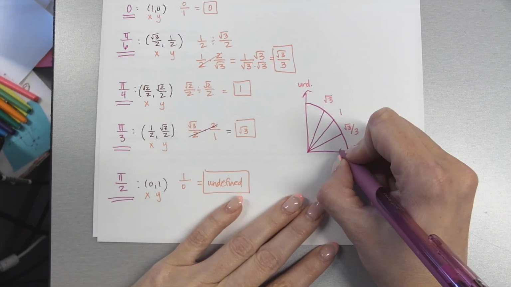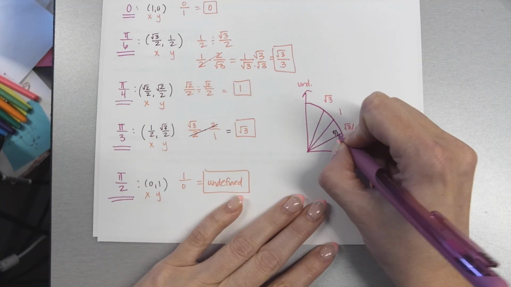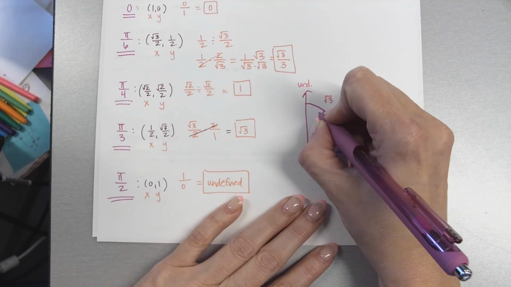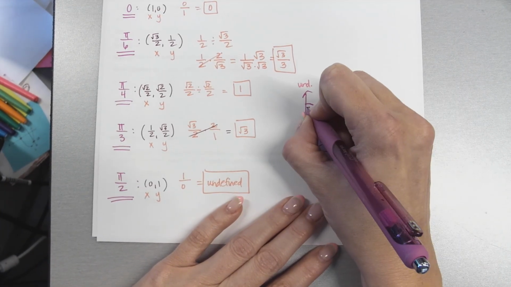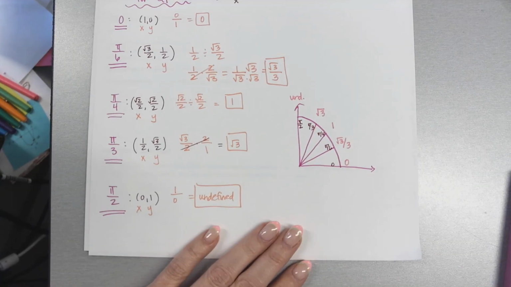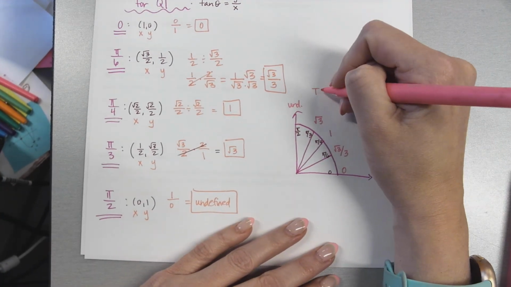If it's helpful, you can also put your radian values here, the pi over 6, the pi over 4, the pi over 3, and the pi over 2. So these are the tangent values.